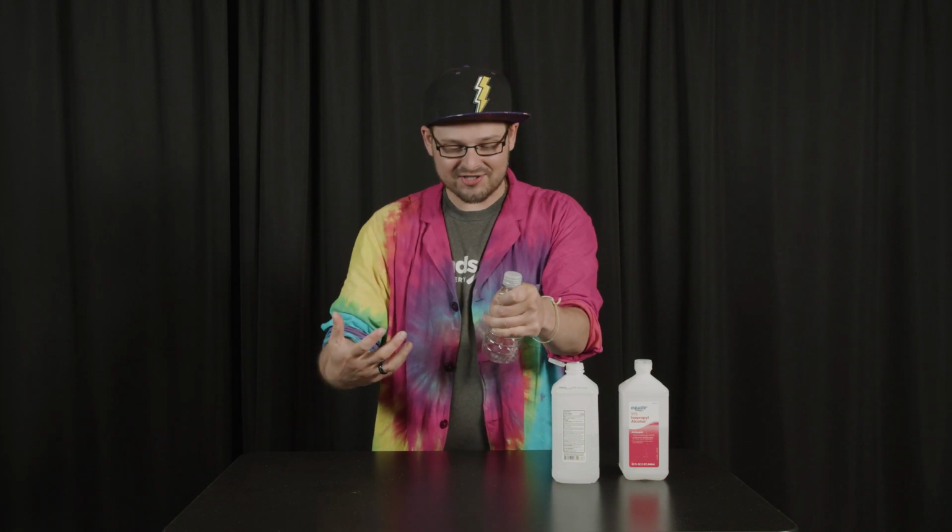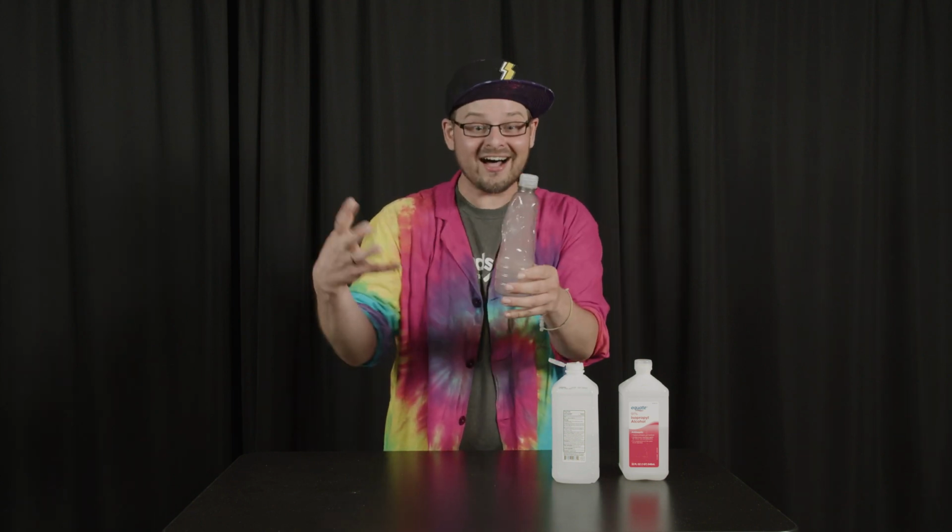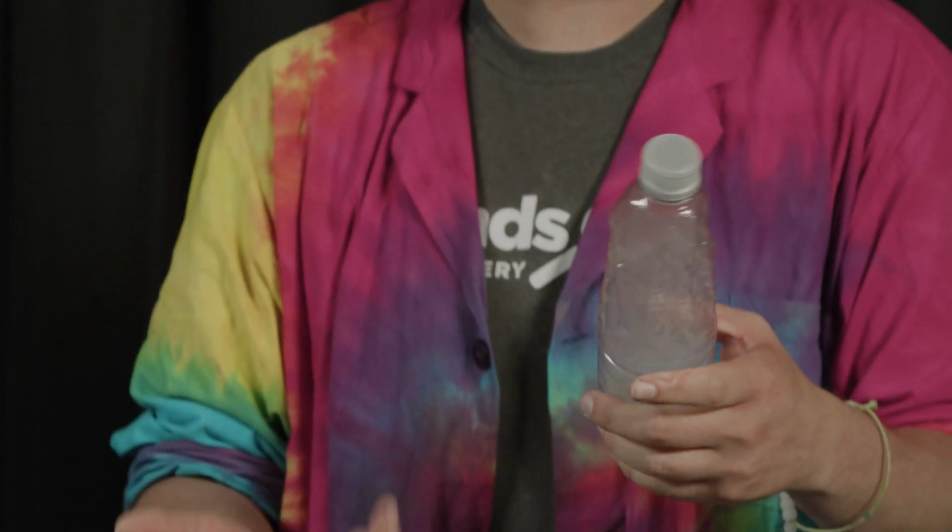And again, we'll want to shake the bottle to disperse the isopropyl alcohol around. And to release the pressure, to drop the pressure very quickly, all you have to do is release the bottle, it untwists, returning to its original volume and creating our little cloud in a bottle.